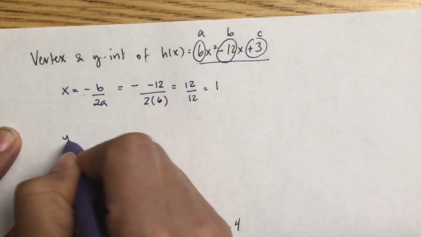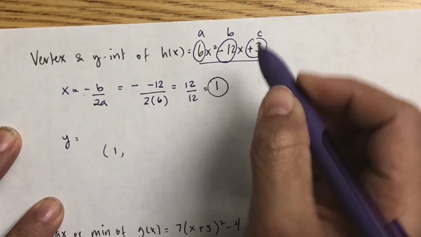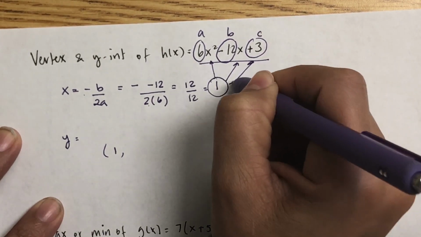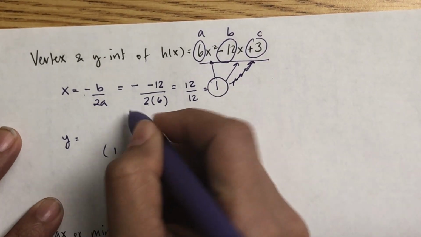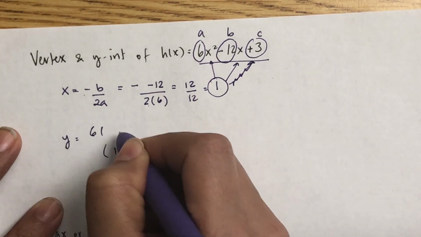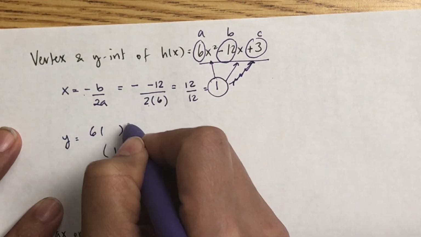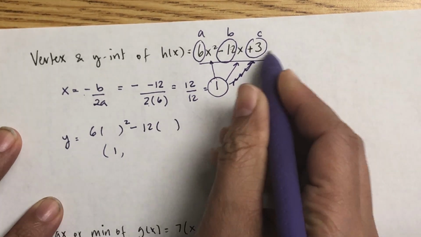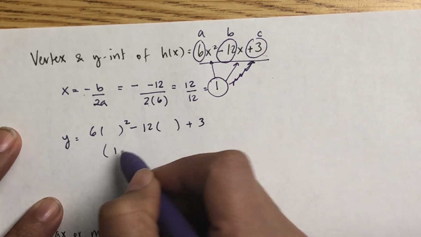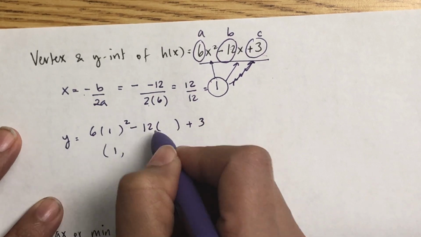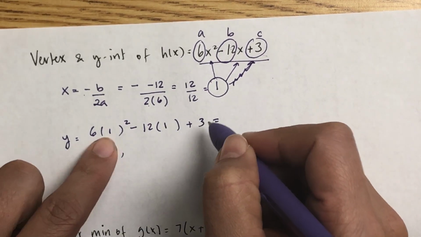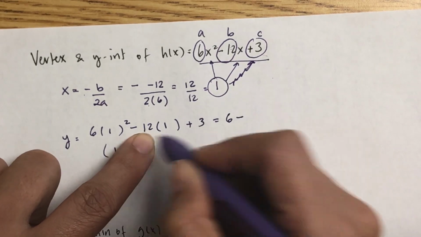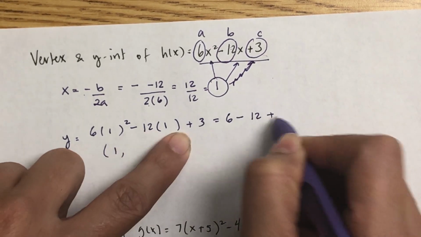Now we need to find the y value. To find the y value, you're going to plug this everywhere you see x. Everywhere you see x. So there's no x there. So I'm going to rewrite it again. So 6. Everywhere I see the variable, I'm just going to put parentheses, and I'm just writing this equation out. Plus 3. So everywhere I see x, I'm going to put 1. So I'm going to put 1 right there, and then work it out. 1 squared is 1, times 6 is 6, minus 12 times 1 is 12, plus 3.